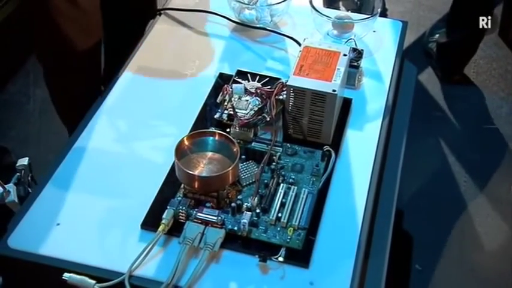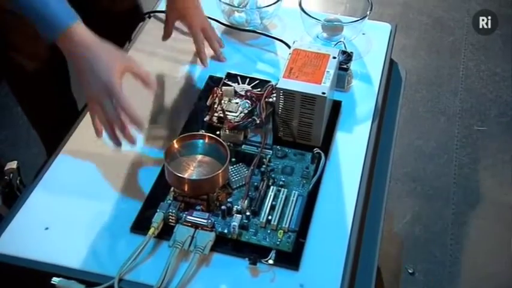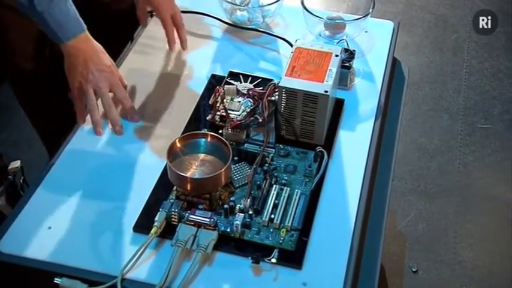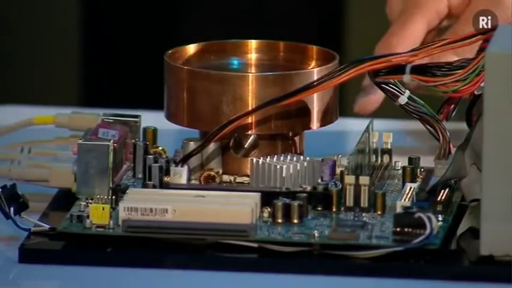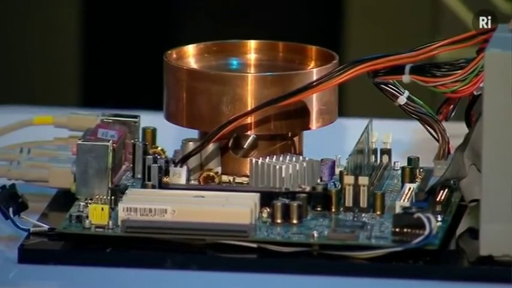Here are the different parts of the computer laid out. This is the main circuit board of the computer. This is called the motherboard. This houses many of the important components. For example, along here we have the memory chips. And this is the power supply here.